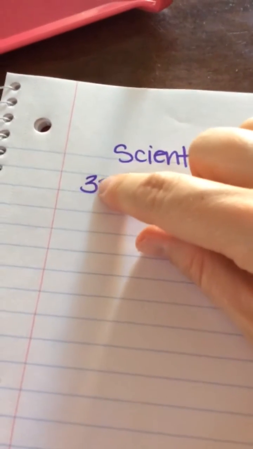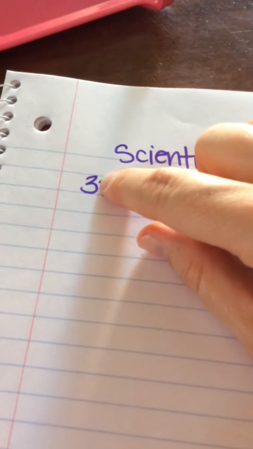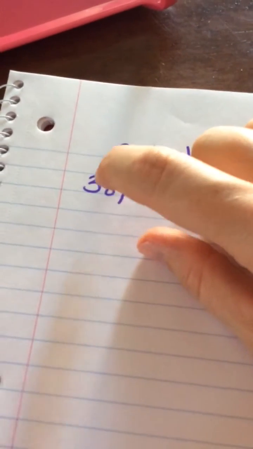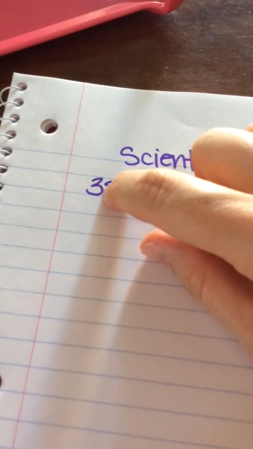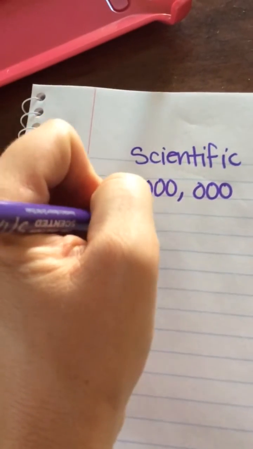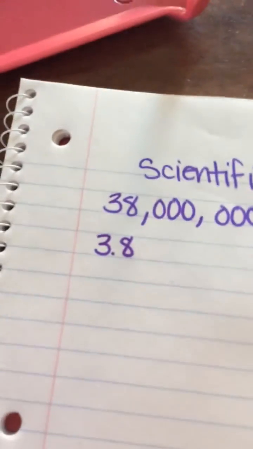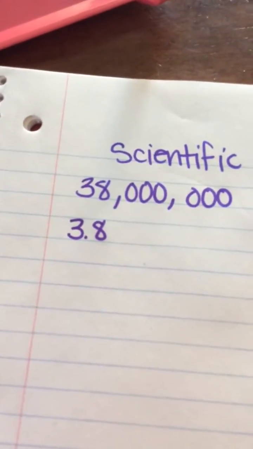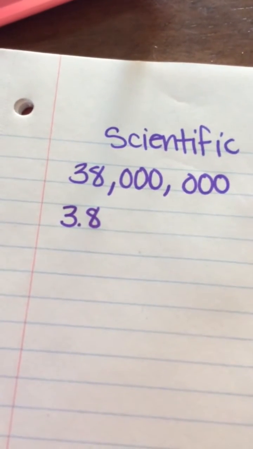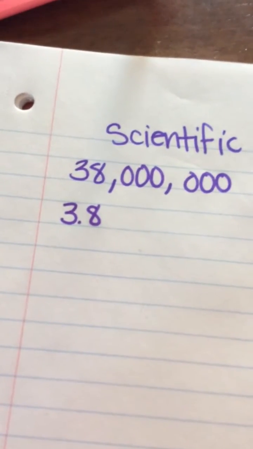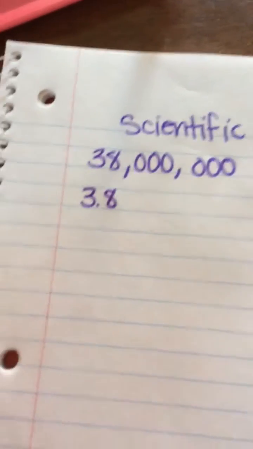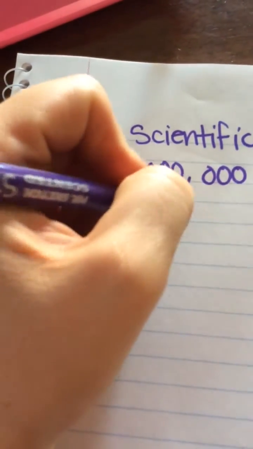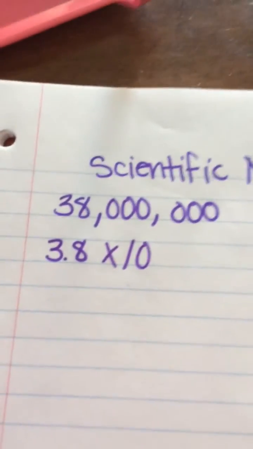We have 38. Up, here we go. So we would have 3. So we know that the decimal point must go between the 3 and the 8. We write the numbers, except for the end zeros, where that decimal point went. So we're going to put 3.8. We drop off all the end zeros.